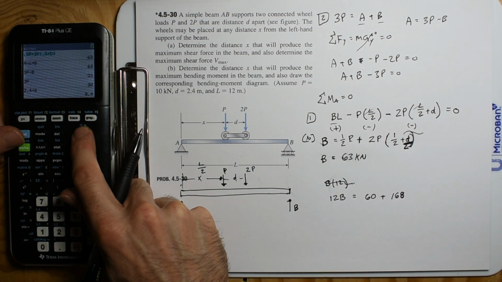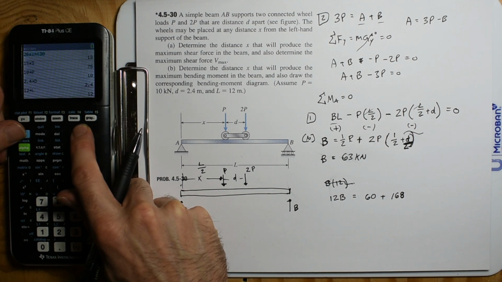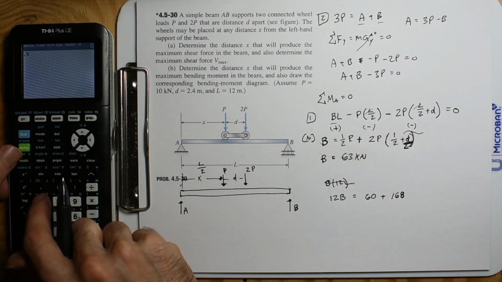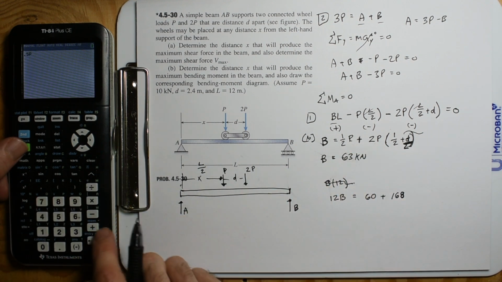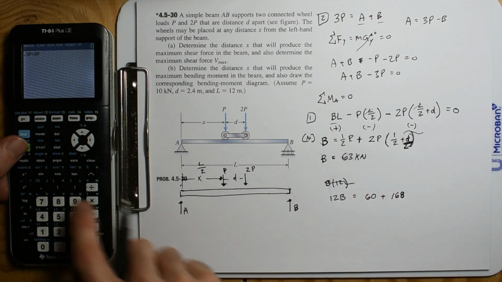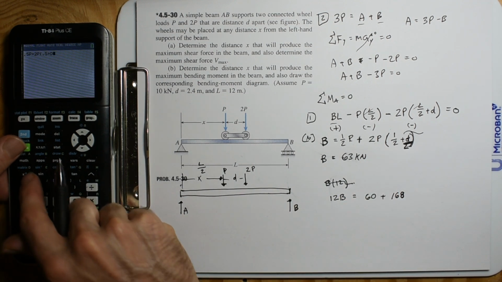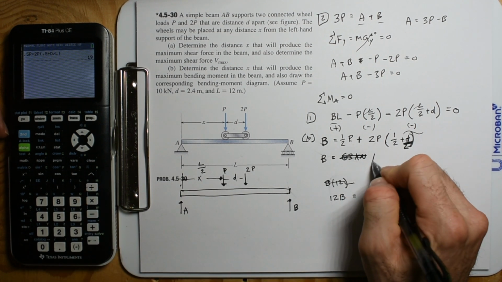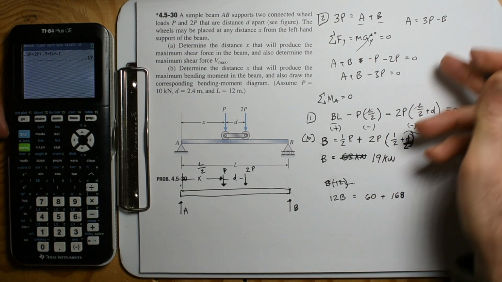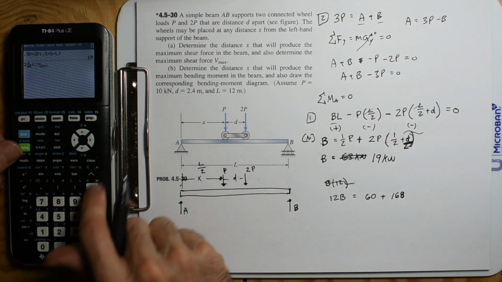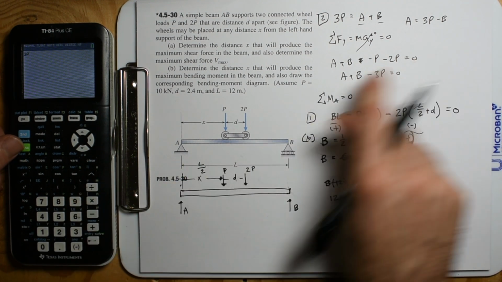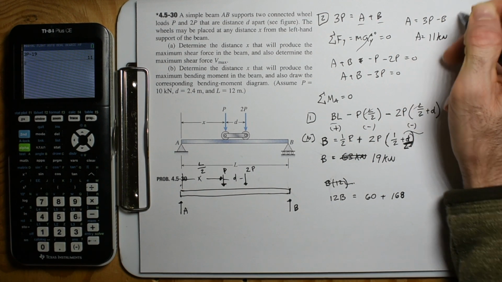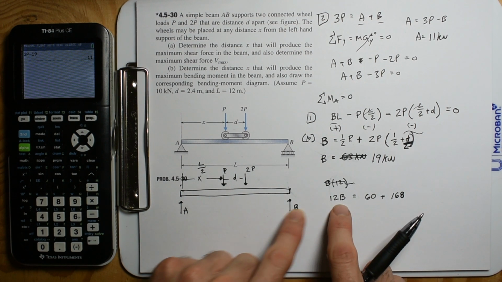So let's just go back to our equation. It's always good to figure out where you made mistakes. So we're going to go back to that equation. And so we're going to go 0.5P plus 2P times 0.5 plus alpha D divided by L. Sweet. So this is going to give me B is going to be 19 kilonewtons. So now I come up to here and we can do 3P minus 19. And so A is 11 kilonewtons. So holy hell. But let's continue doing this way, you know what I mean?